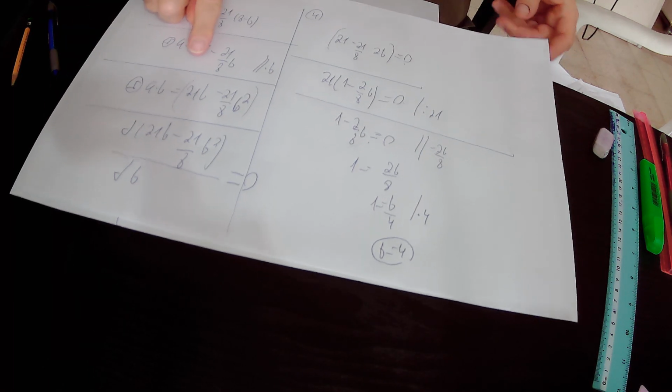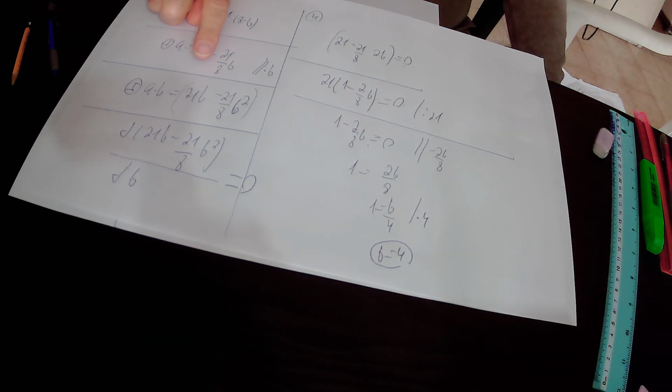In order to find the maximum of this function, we have to differentiate it, and then equate the derivative to 0. In this way, we will find the extreme points of this function. The extreme point could be a minimum, but it also could be a maximum.